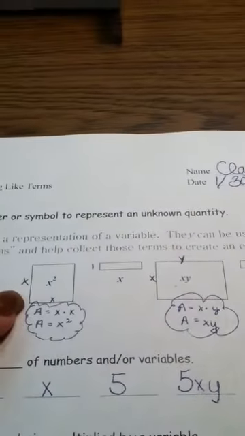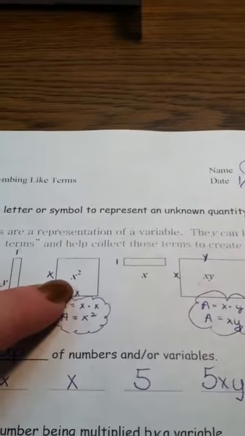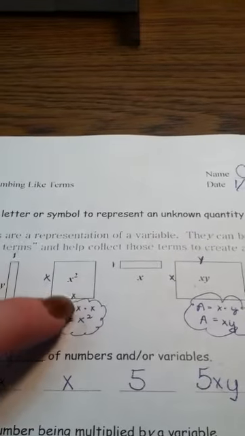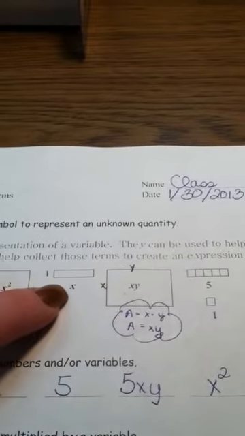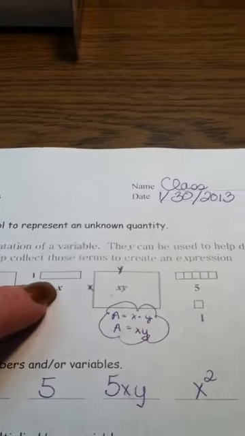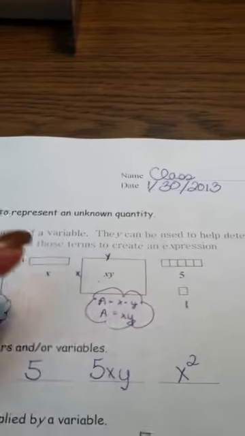For our third block, we have x times x. That gives me x squared. We found the area and we know the dimensions. Okay, so 1 times x gives me 1x, or just x. So this would be an area of x.